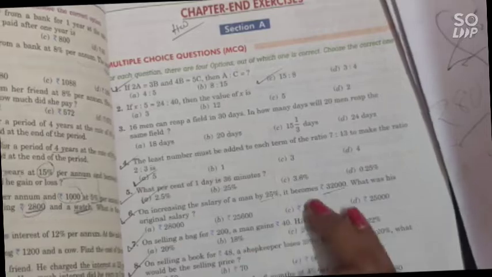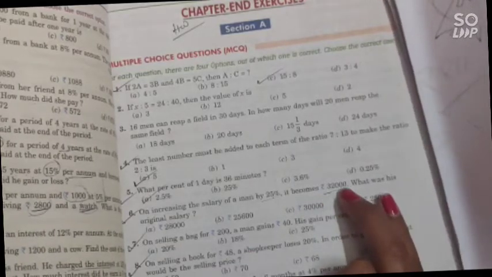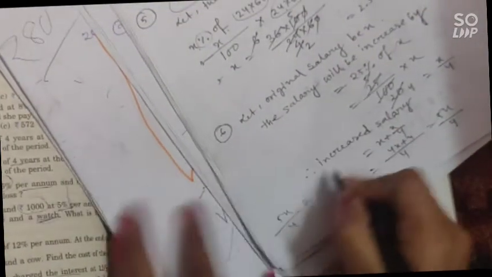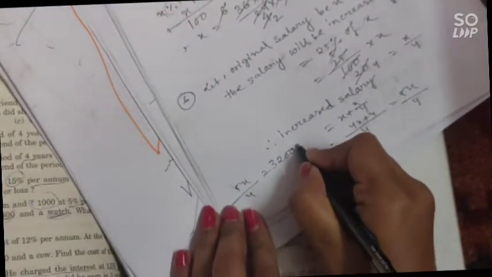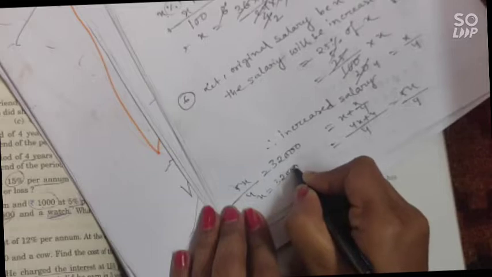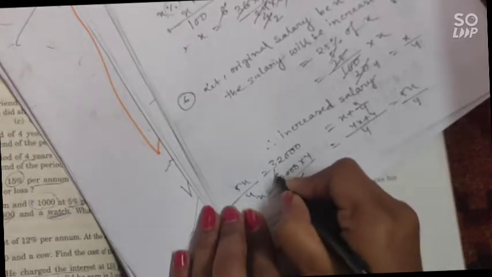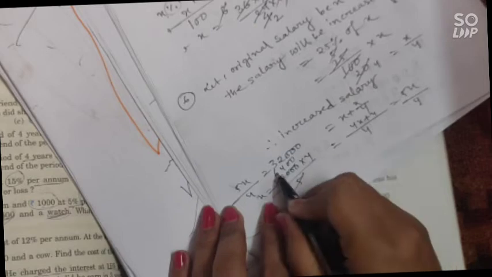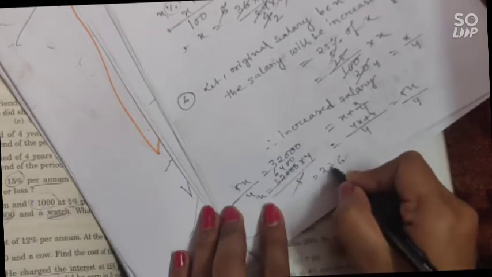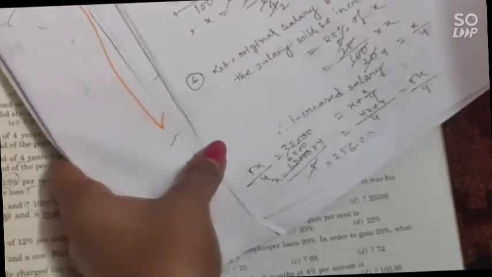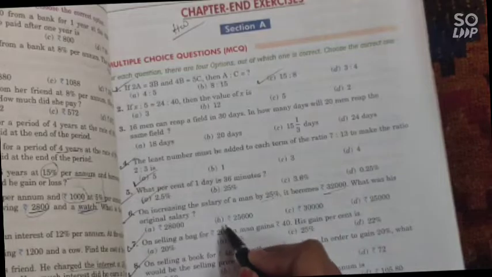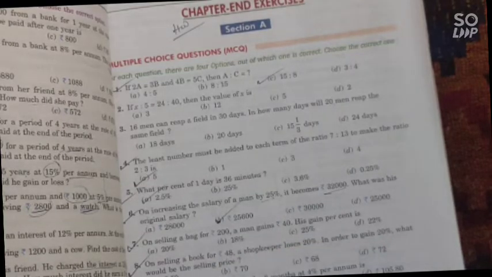Here the increased salary is 5x by 4, but in the question the increased salary is 32,000. So 5x by 4 will be equal to 32,000. So you have to find the value of x. 32,000 into 4 by 5. 25,600. This will be the original salary. 25,600.